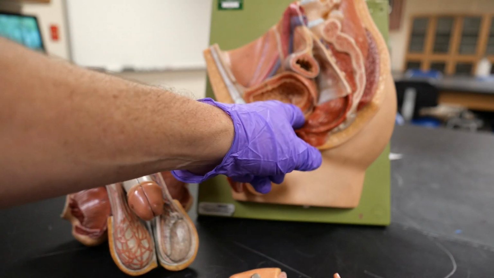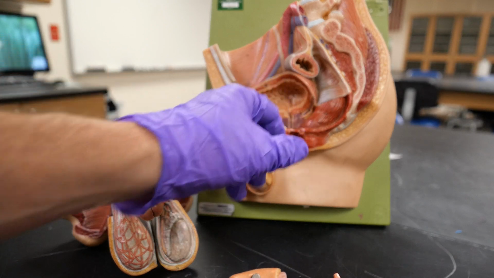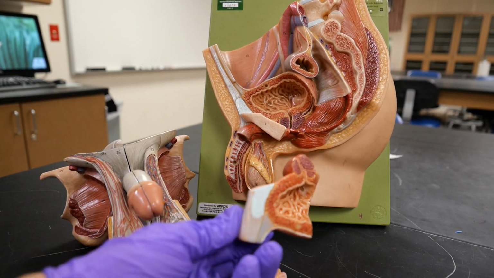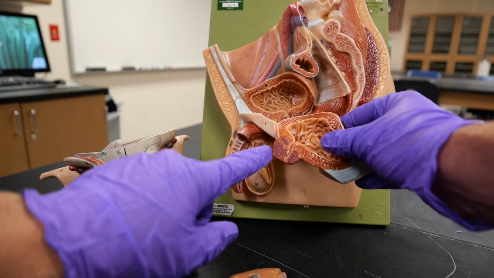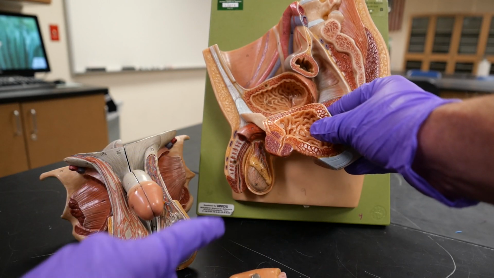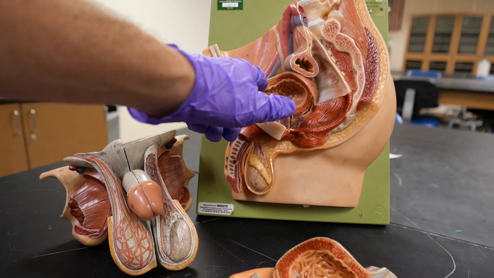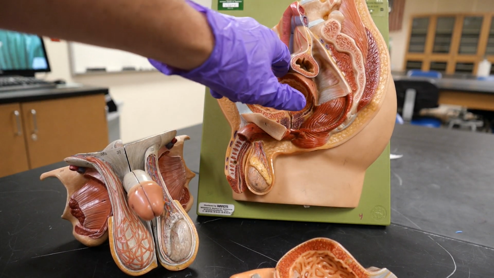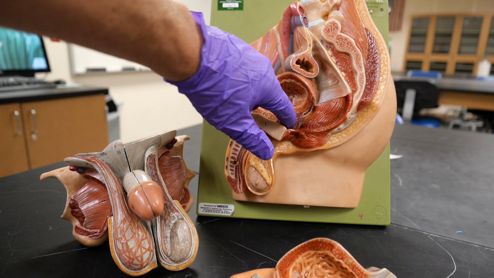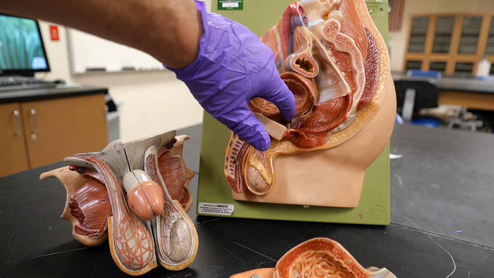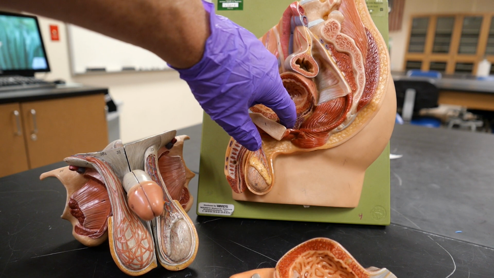This is kind of tricky when you look at this model because it is three-dimensional, and you can see on the other side right here, that's the other side of the prostate gland with the ejaculatory duct leading into it. Right above the prostate is going to be the urinary bladder. And that part of the urethra going through the prostate is your prostatic urethra.